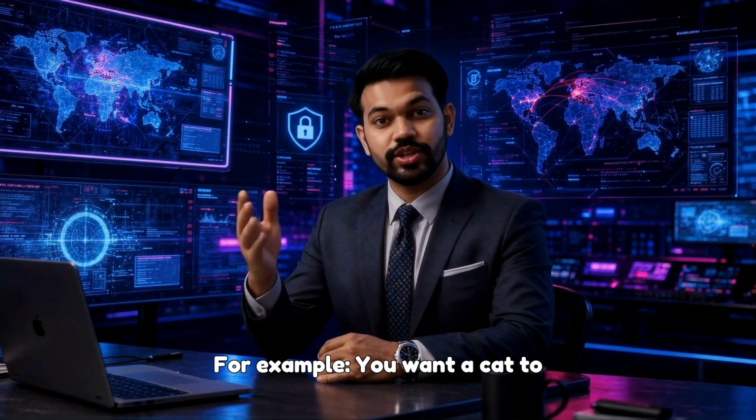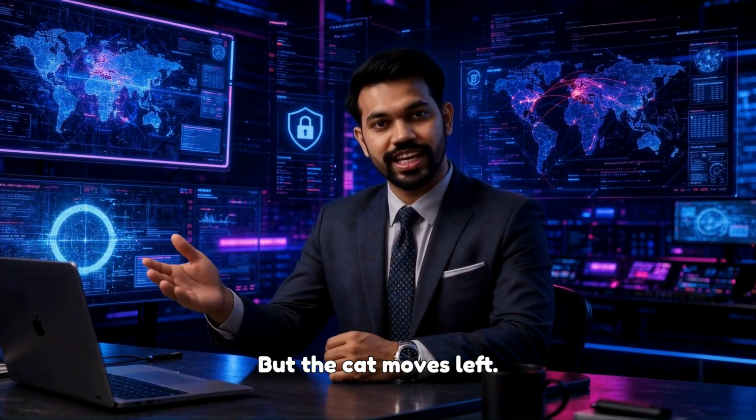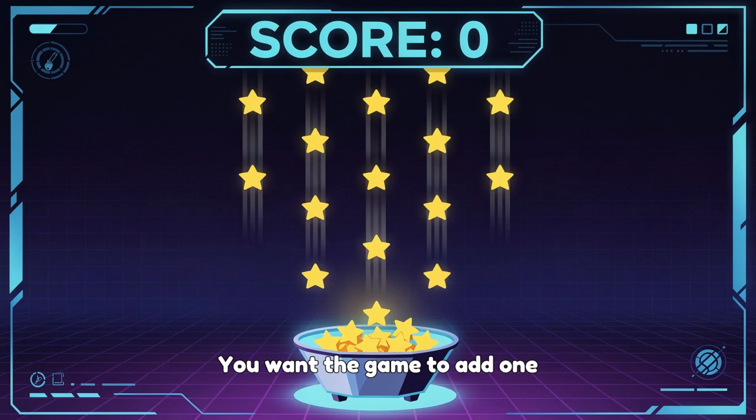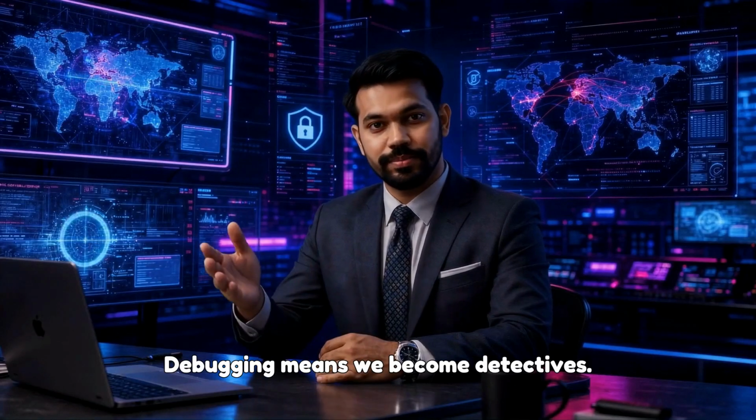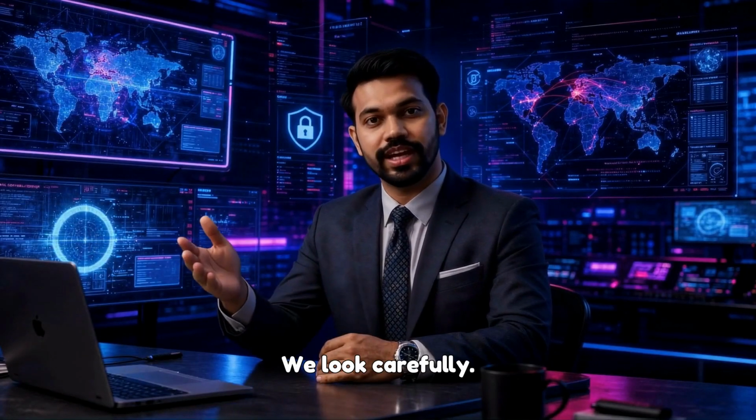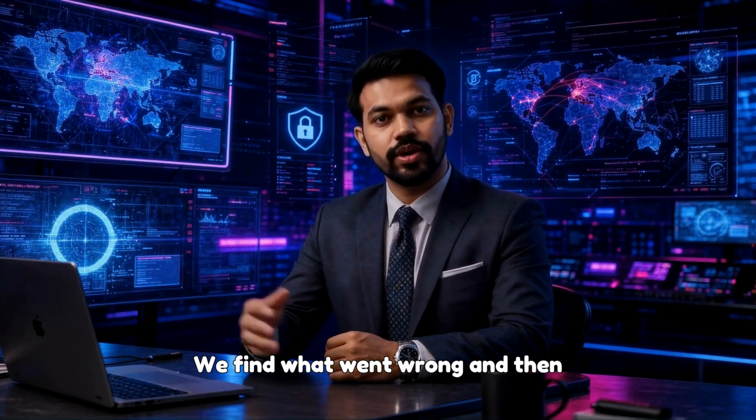For example, you want a cat to move right, but the cat moves left. That is a bug. You want the game to add 1 point, but the score stays 0. That is a bug. You want music, but there's no sound. That is a bug. Debugging means we become detectives. We look carefully, we find what went wrong, and then we fix it.